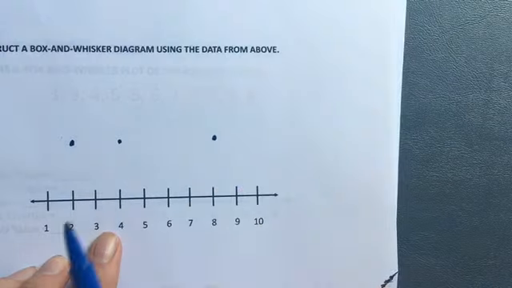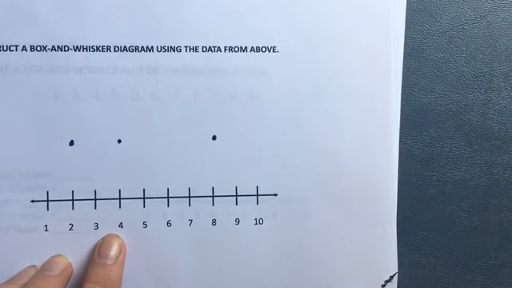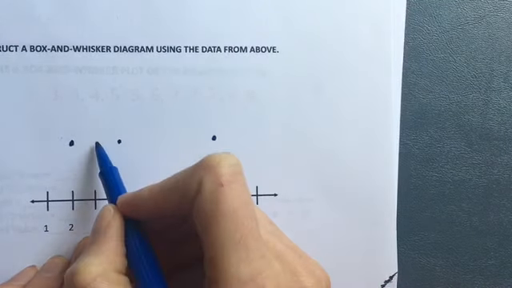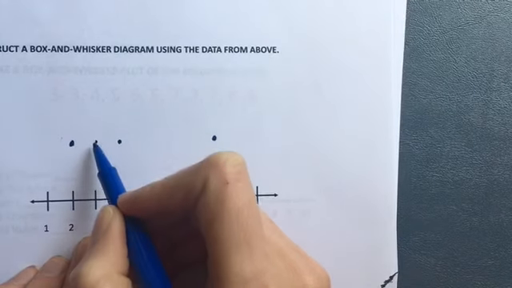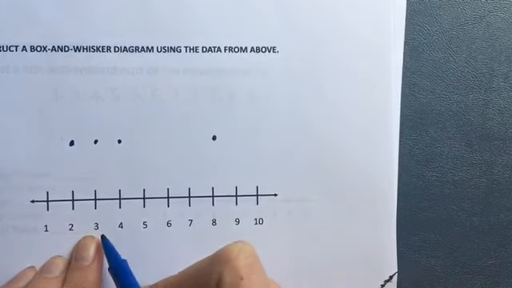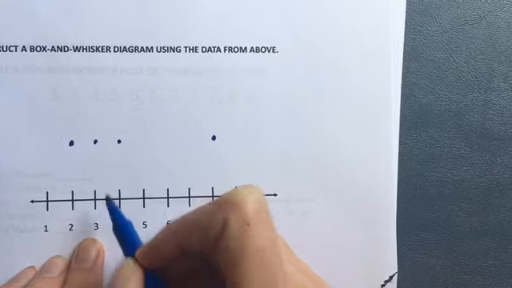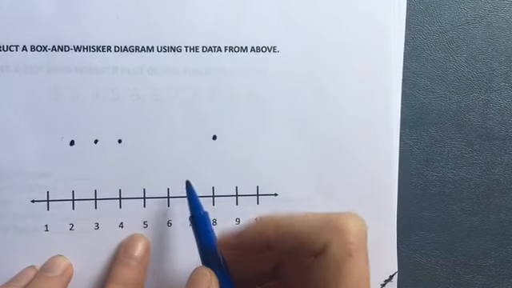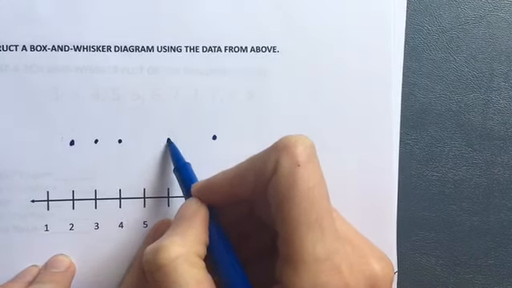We're not going to just leave it as points, but that's how we're going to start. And then our lower quartile is 3, and 3 is down here. So I'll put it straight above that. And then the upper quartile was 6, so above 6 we'll put a point there.